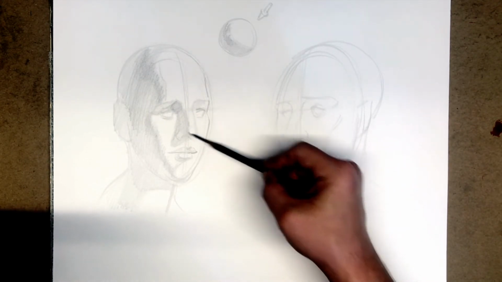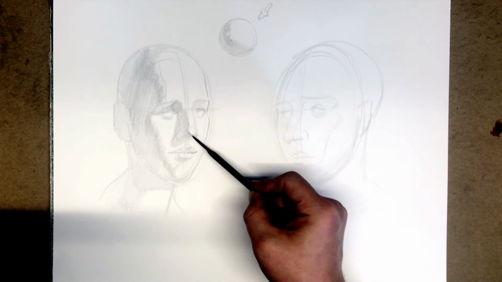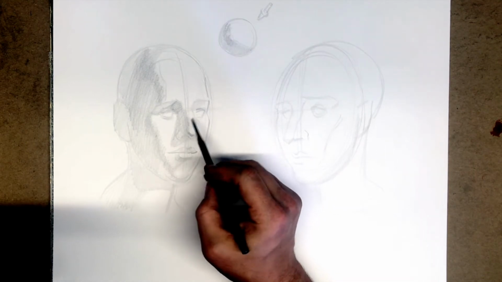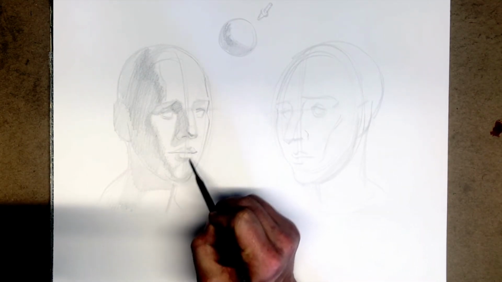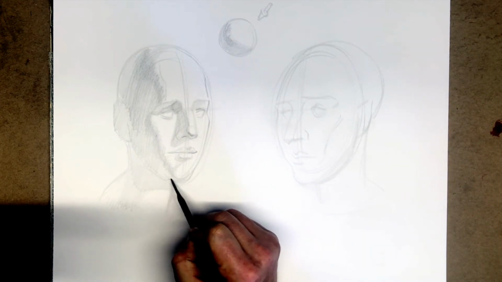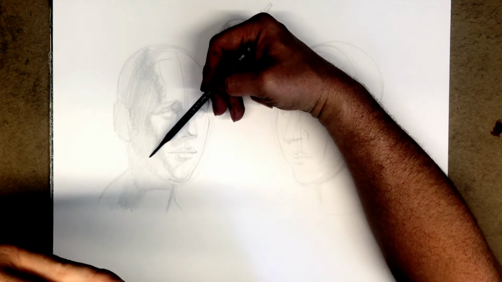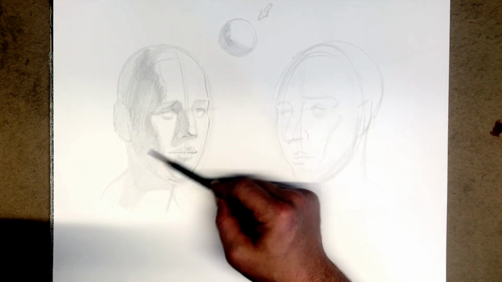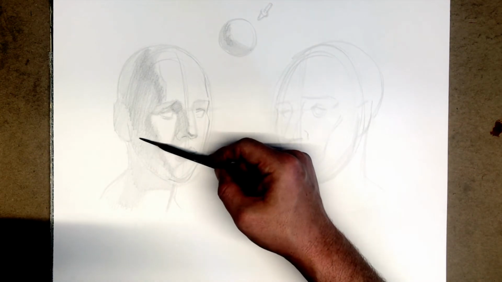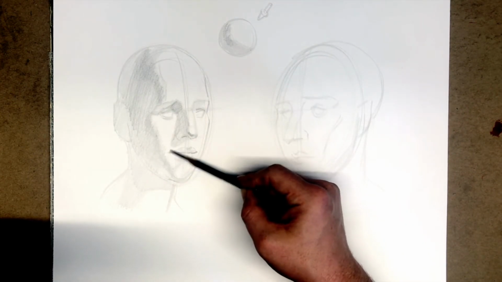So now I'm thinking about core shadows. I'm also thinking about reflected light. So where would light reflect? We've got a spherical shape here. Where would you see a reflection? Well, underneath the nose here, underneath the chin here. Here we've got a reflected light. Even though the form is more complicated, it still follows the simple principles of spheres, cylinders, and cubes.